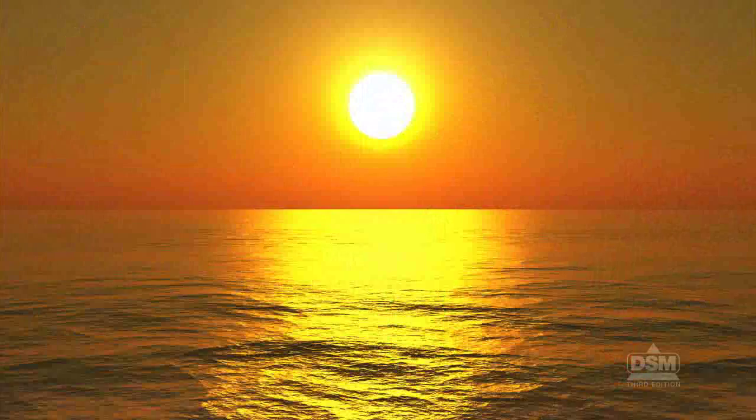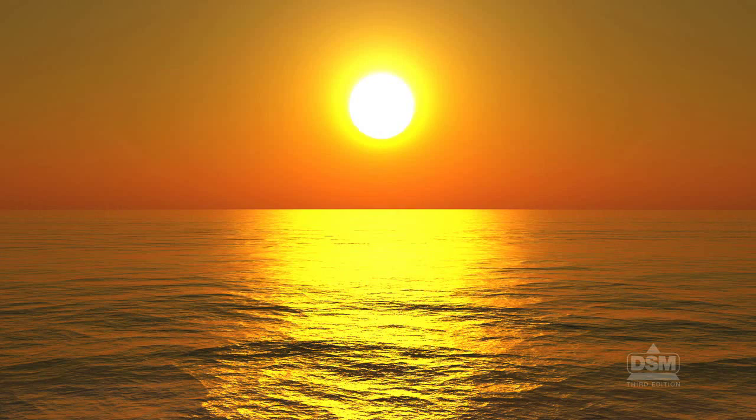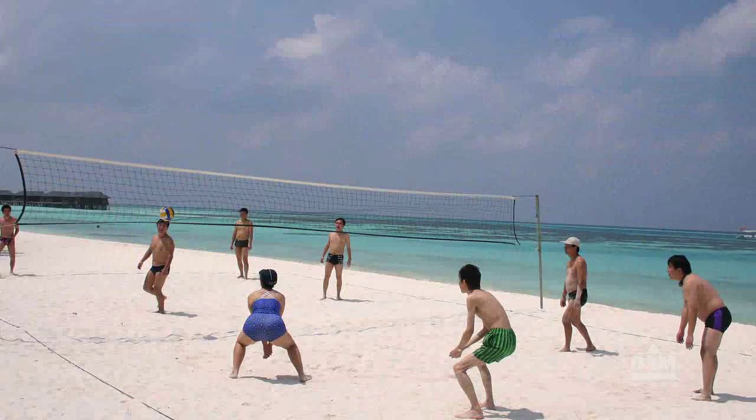Because the Earth's axis is tilted, sunlight shines more directly on some parts of Earth than on others, and this regular variation in sunlight causes the seasons.